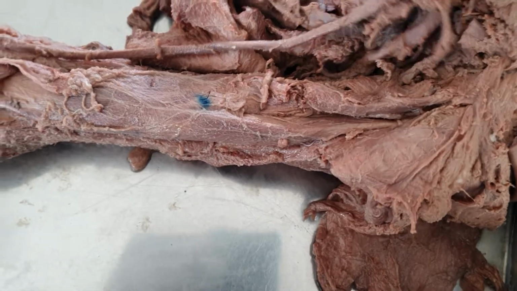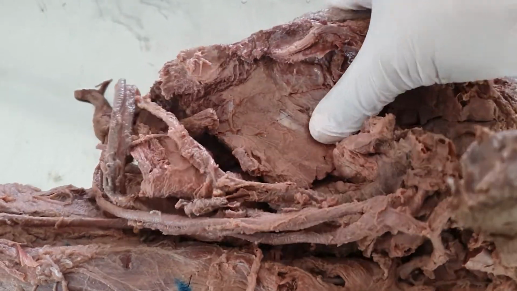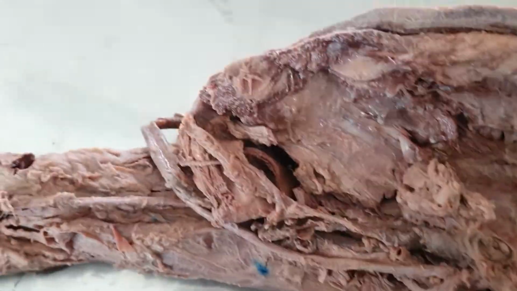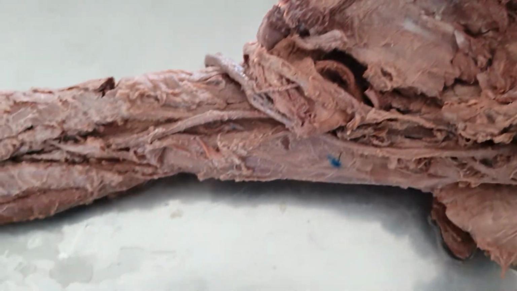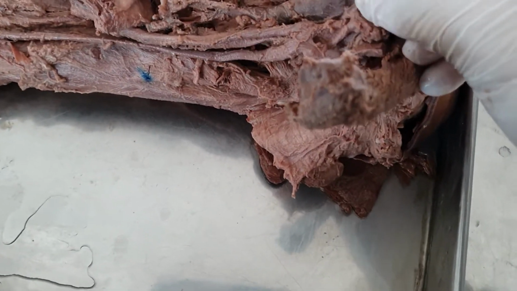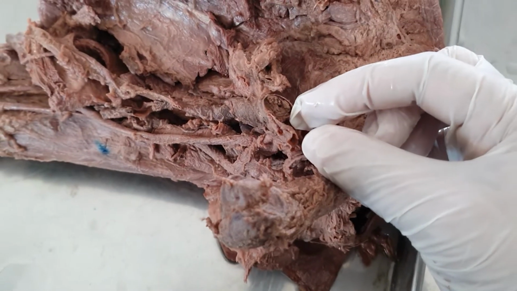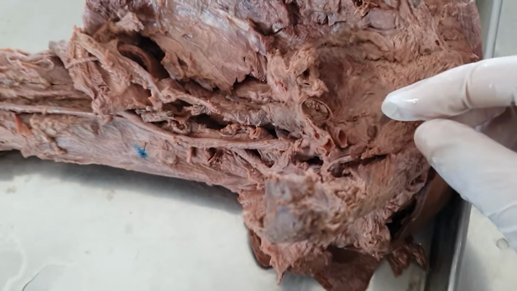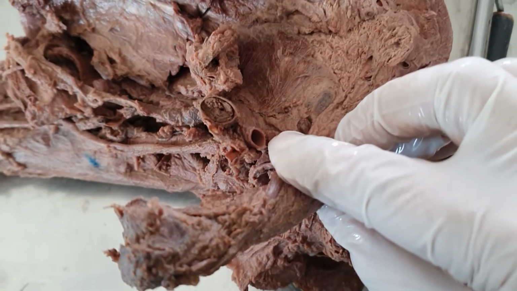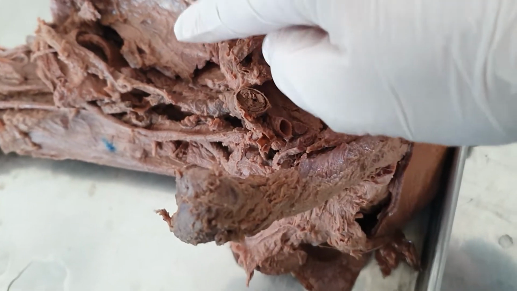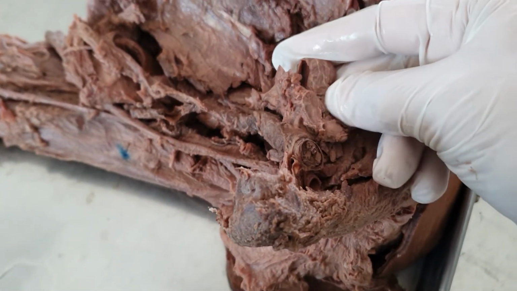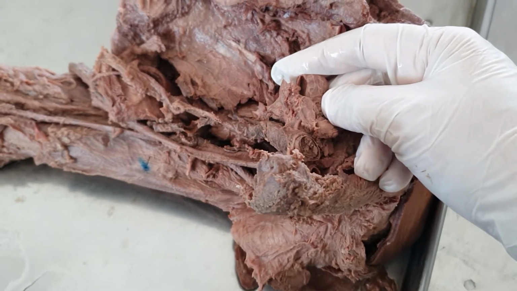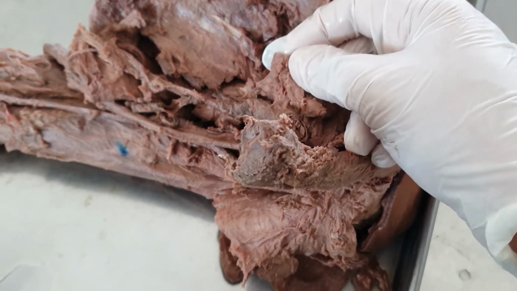Okay, moving onwards, we have latissimus dorsi and the subscapularis. The posterior side is covered by the skin, so it is not dissected. Over here we can see very clearly a thrombosed vein, a thick walled artery, and some lymph nodes. So these are the lymph nodes, and they have been resected. The lymph nodes around here are the axillary lymph nodes.